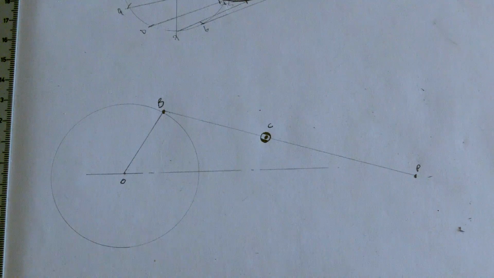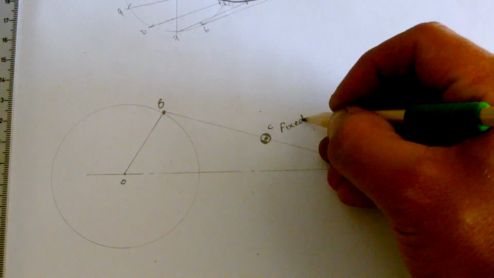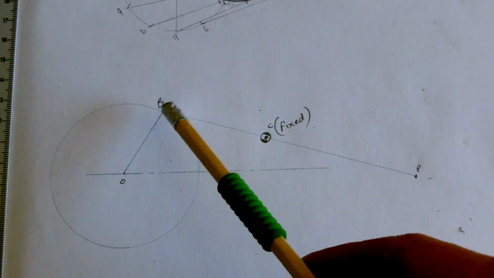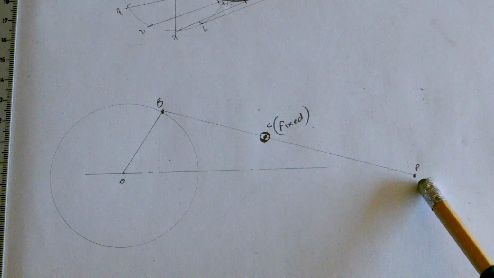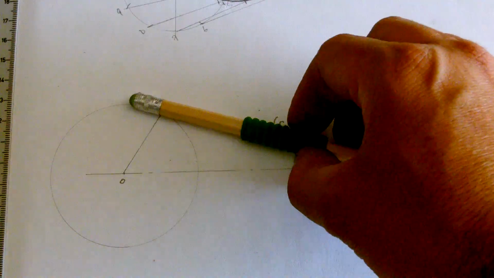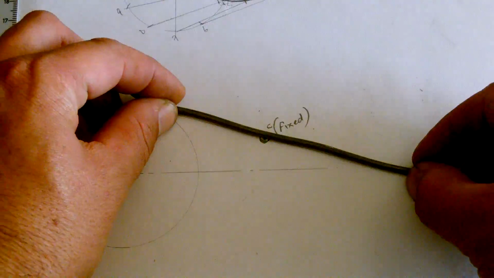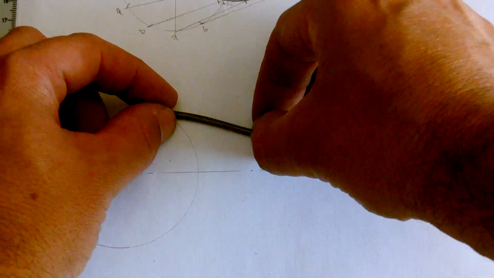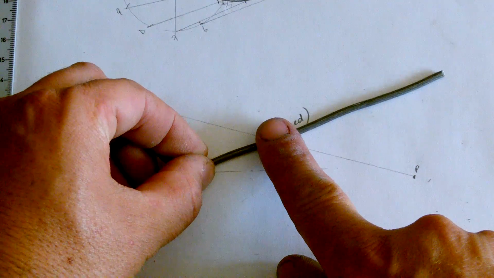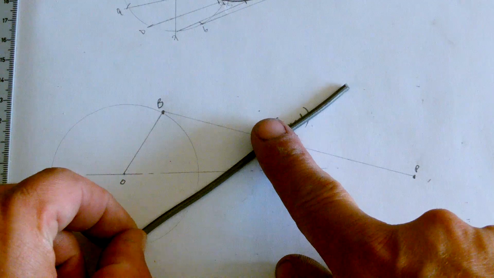Now instead of having a slider, I've got a swivel bearing. Now the swivel bearing is fixed, it won't move, unlike the slider we treated in the previous example. But what it does, BP slides through it and it's free to rotate. So this is a fixed point, when B goes down, the other end goes up. It's sliding through it. Notice that this point, point B, is always on the circle.